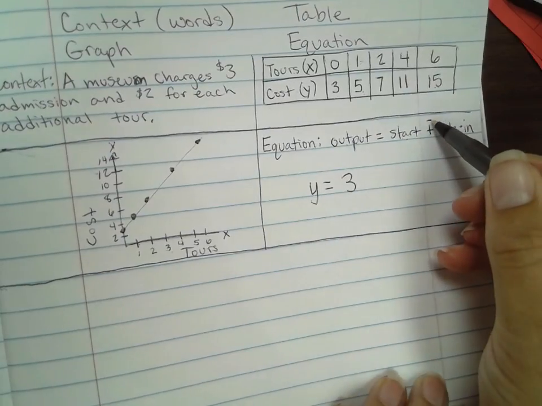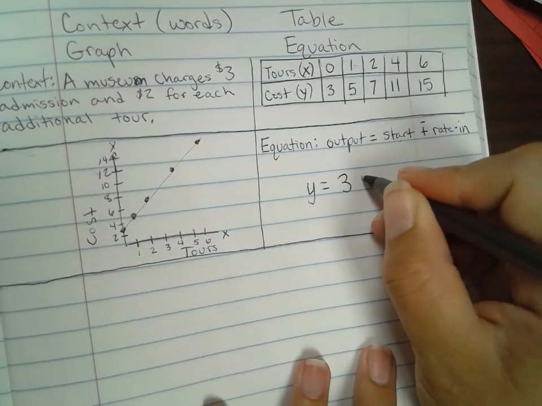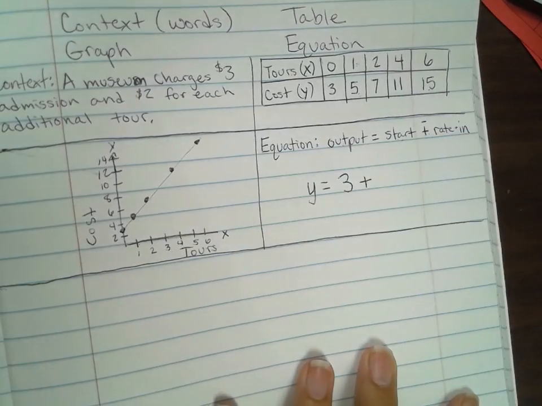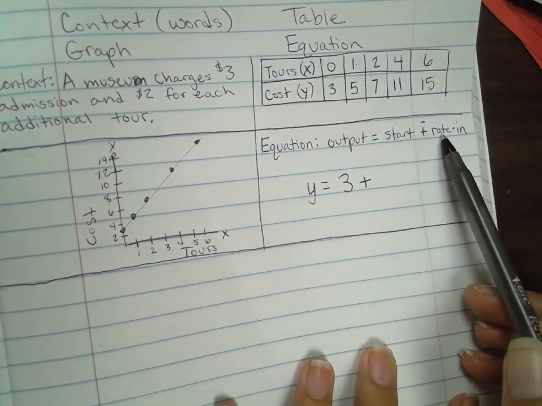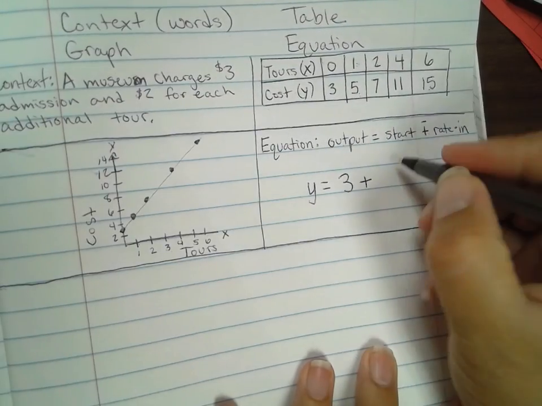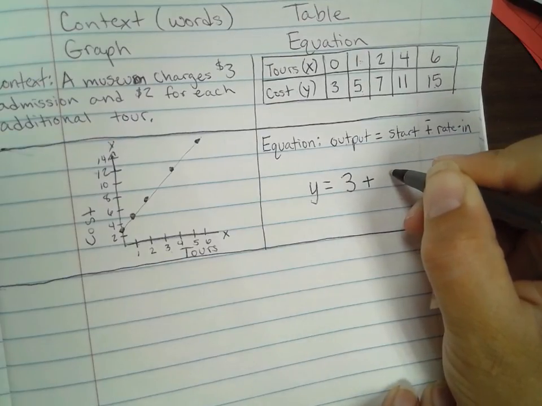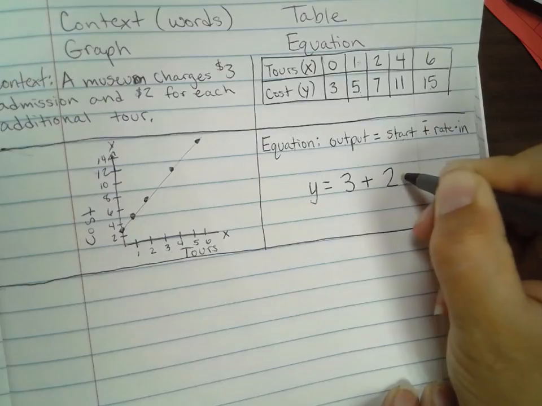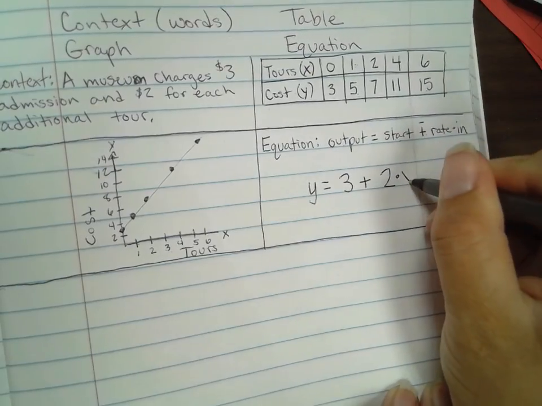Now, my cost went up or down. This is where you select: am I going to do minusing or adding? In this case, adding, because my cost went up. How much did it go up by every single time? That's my rate. My cost went up by $2 every time because it costs $2 for each additional tour, right? So I'm going to write $2 times the number of tours, which was X.